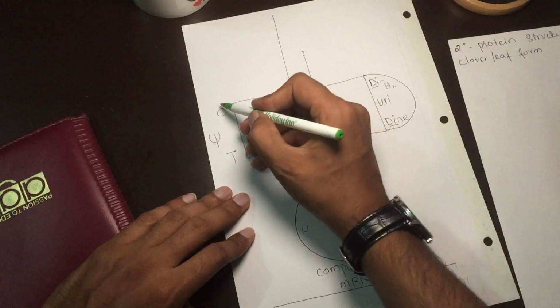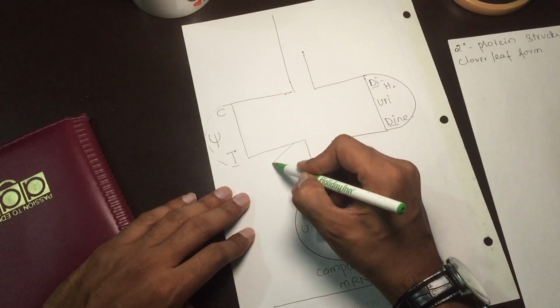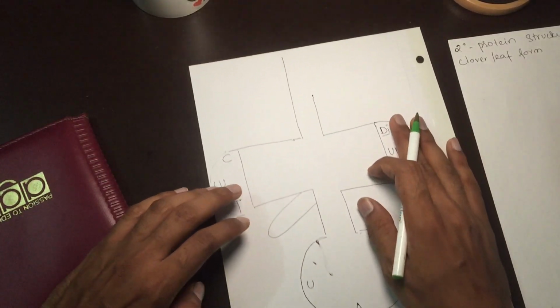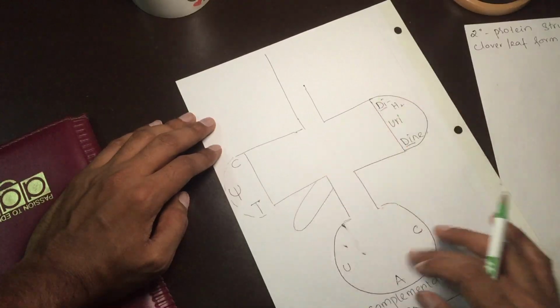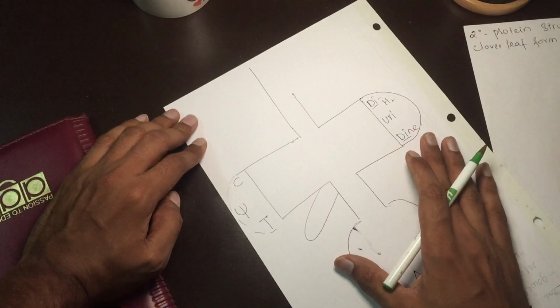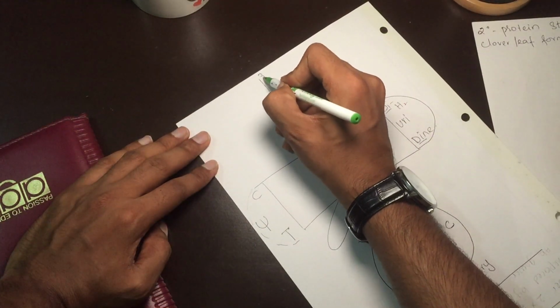So this is a clover leaf like structure. Over here we have a variable arm, non-specific. So this is actually the main structure of a clover leaf pattern of transfer RNA. This is the 5' end and this is the 3' end.